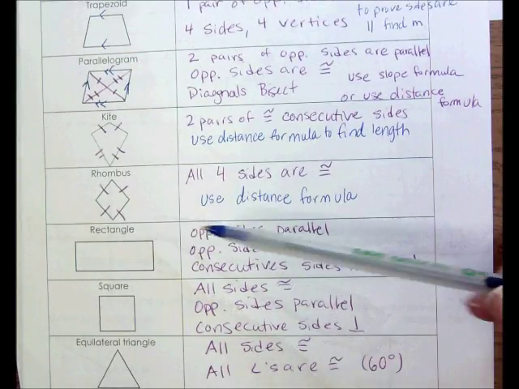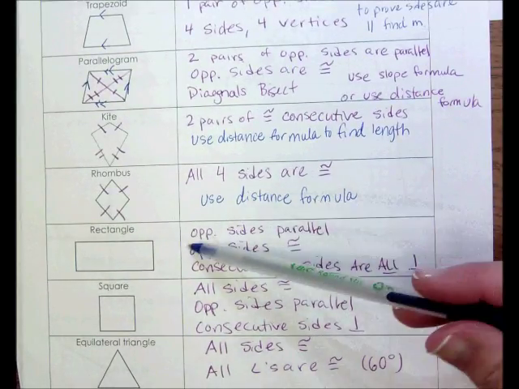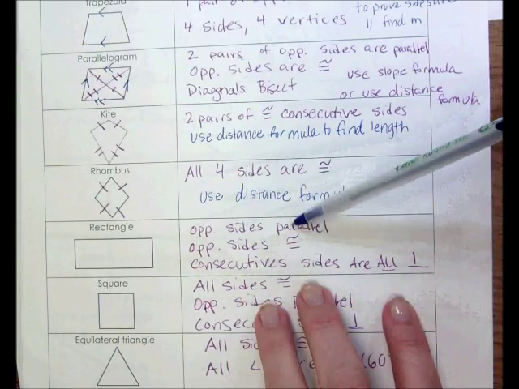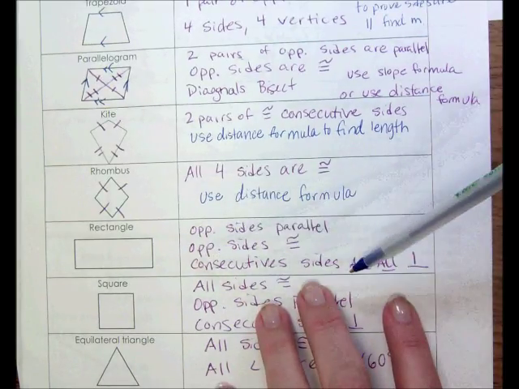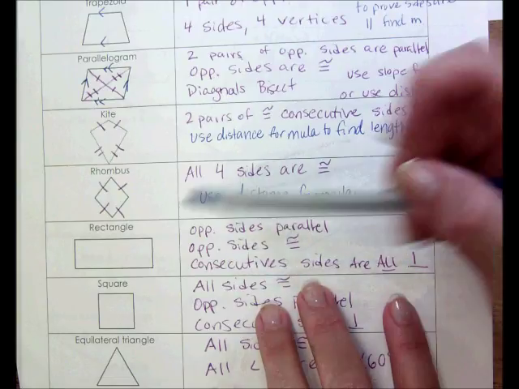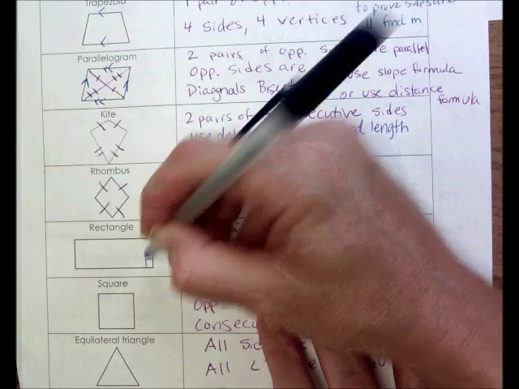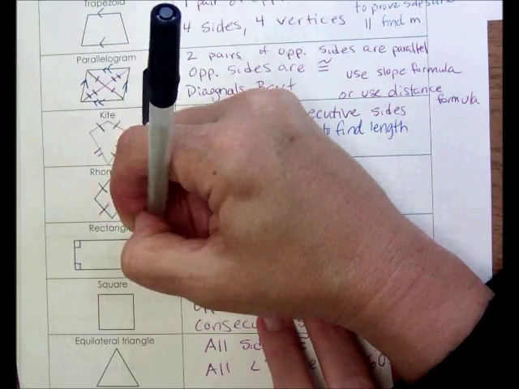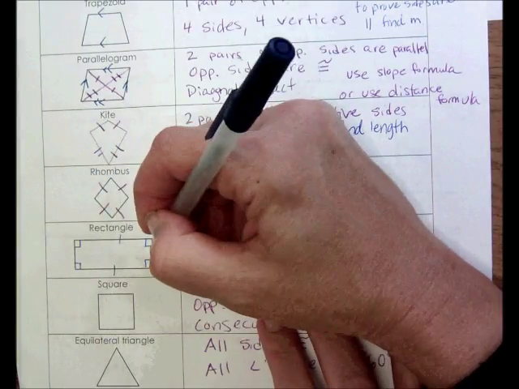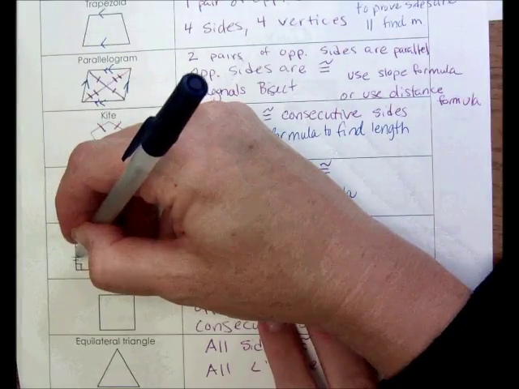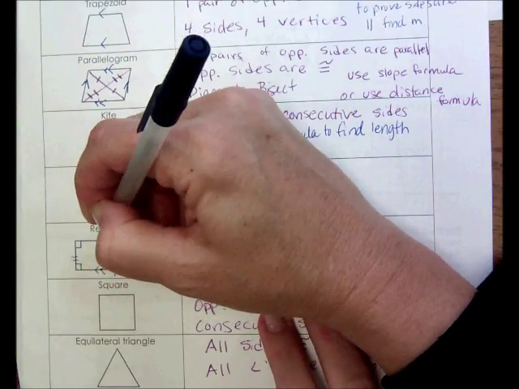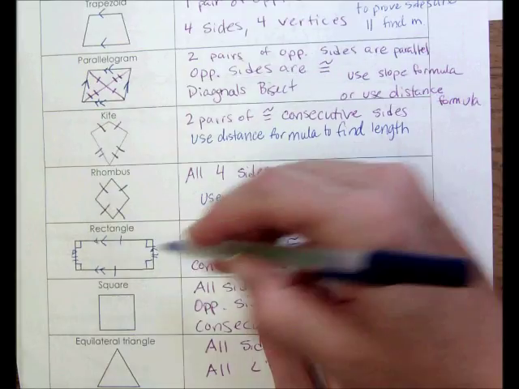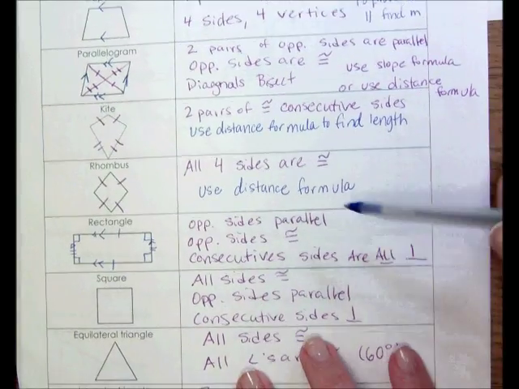To prove that this is a rectangle, I need to know that opposite sides are parallel, opposite sides are congruent, but the one thing that stands out, so if they're parallel and if they're congruent, and I have consecutive sides that are right angles, not right triangles, then it is a parallelogram. So that kind of indicates parallel, congruency, and then that they're all right angles.